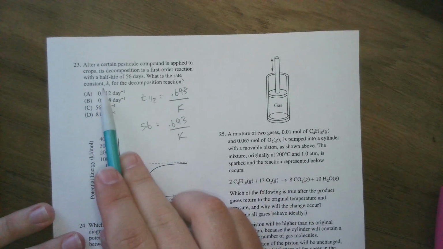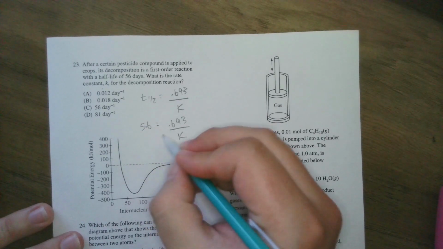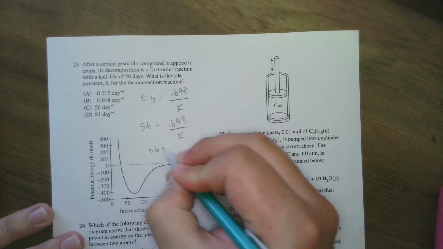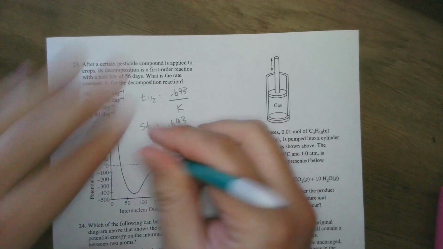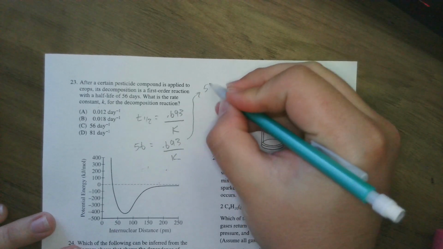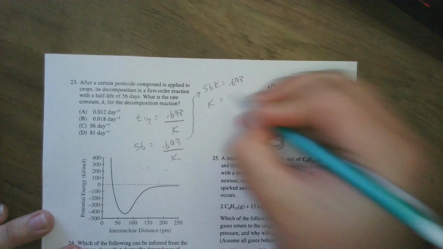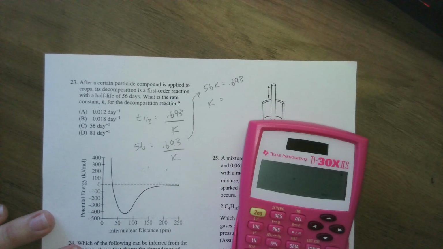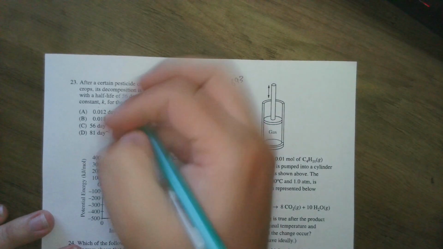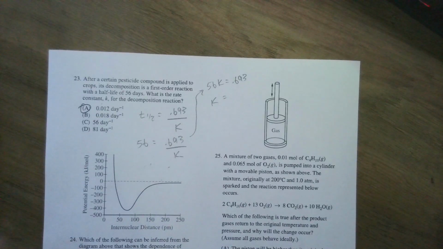K is what I'm looking for. So multiply K up here to get 56 equals, not get in the way of the next problem, we'll need that space. So 56K equals 0.693. K equals 0.693 divide by 56.012. That's my answer.